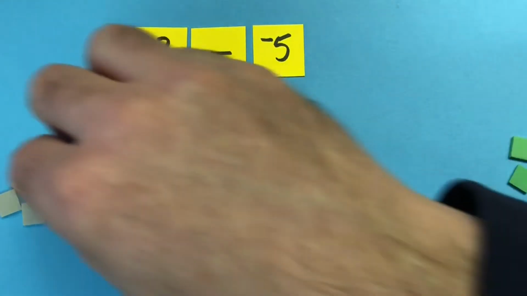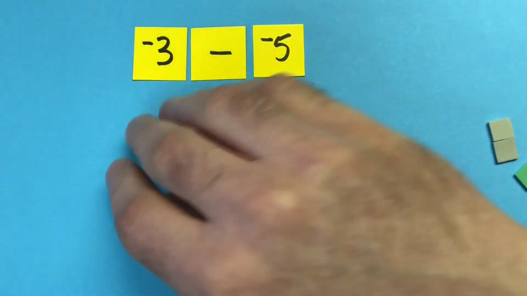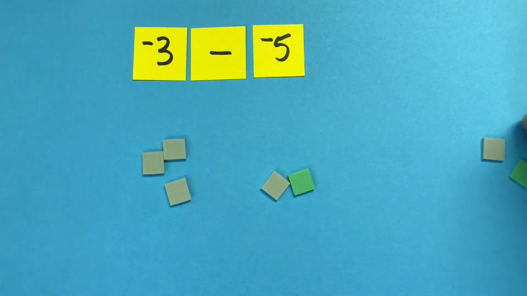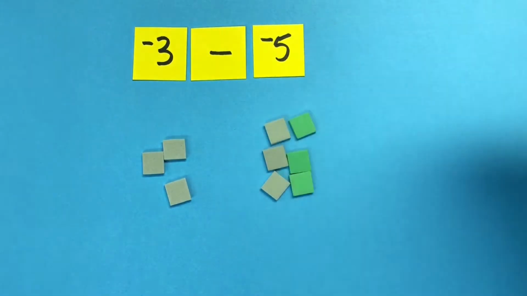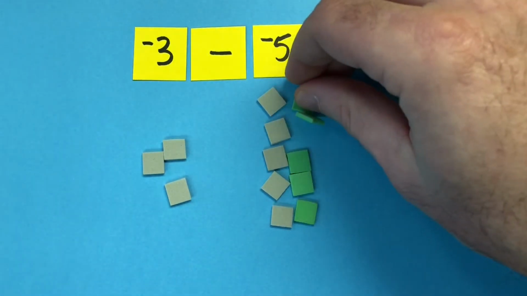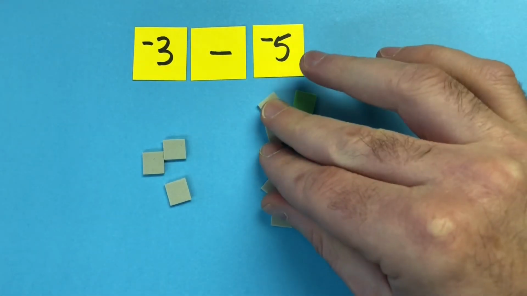The second way is once they have their negative 3 here, they may just look at that negative 5 and say, oh, I need to put 5 pairs of 0 out here. So there's my 1 zero pair, 2, 3, 4, and 5. And then they'll just take away these 5 negatives.